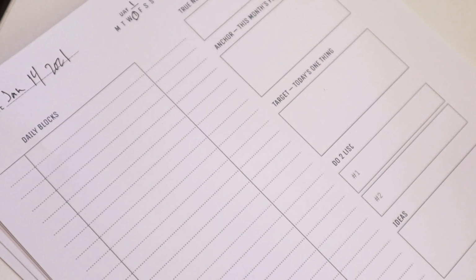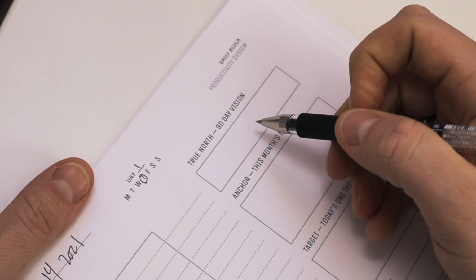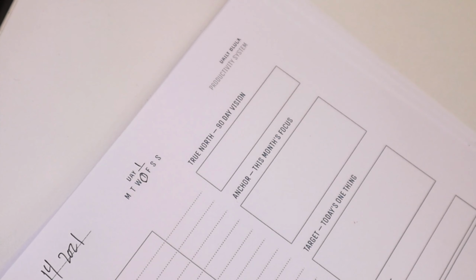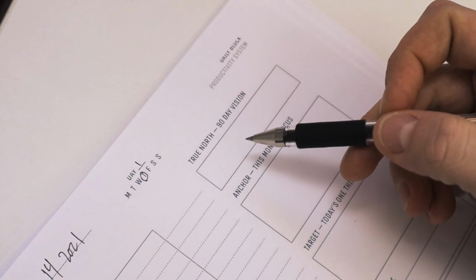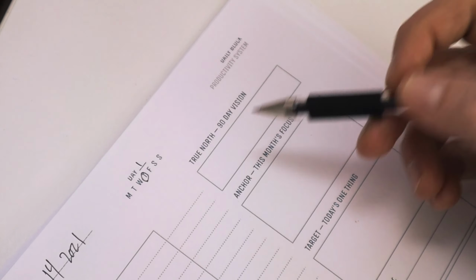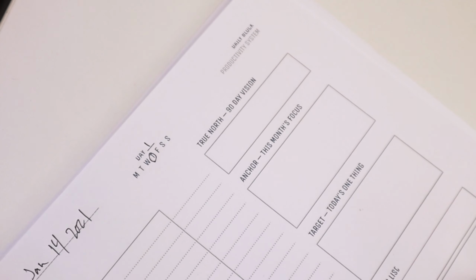Now, how I like to do this is I start in the very top right with the true north, the 90-day vision. You just write what your big idea or your big project or your big something is that you're working on. Now, this could be a personal goal. This could be a business goal. It could be a work goal, a health goal. In my case, it's usually a work goal. I use this for work.